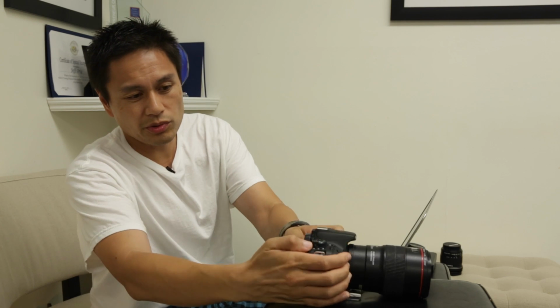One thing to note is that even though your camera may be able to go to 6400 ISO, 12,000 ISO, 25,000 ISO, and so on, there's a sacrifice being made, and not all cameras are created equal. Typically, the higher the ISO that you go, the noisier the image gets. We'll do an example with this camera here.